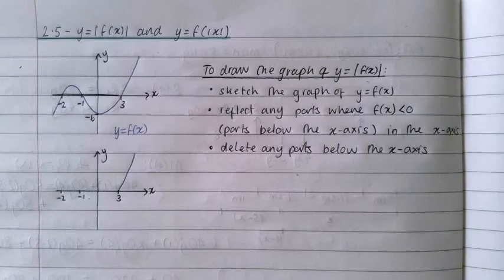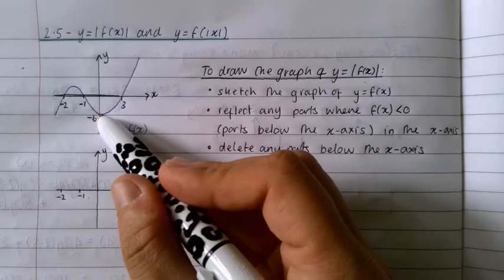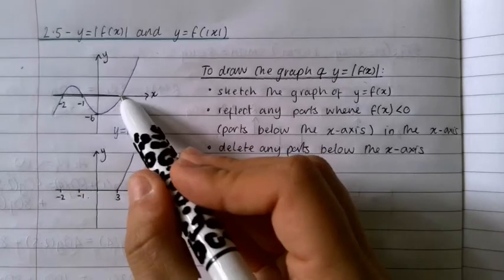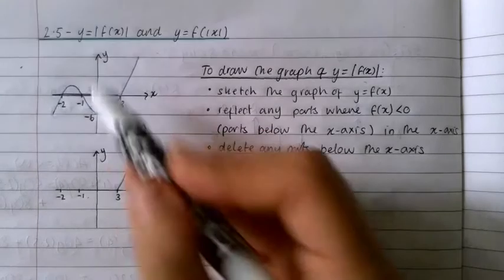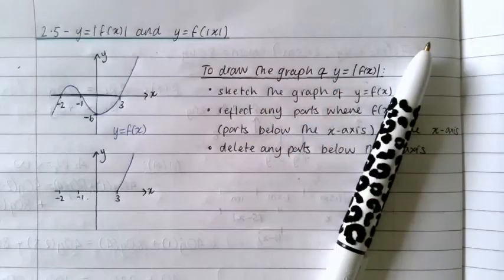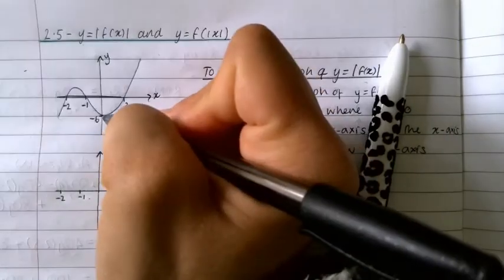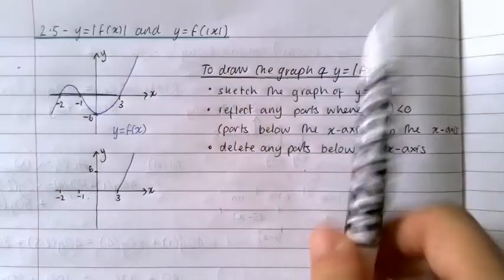And then this part here is below the x-axis, isn't it? And remember, any parts below the x-axis need to be reflected. Because we're doing the modulus of f of x, everything has to be positive. So this point of intersection, -6, is actually going to move up to 6 there.